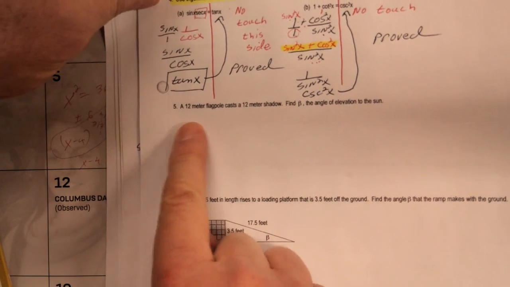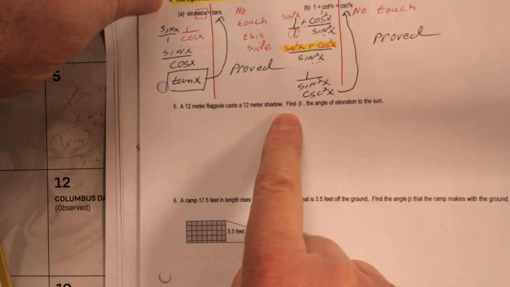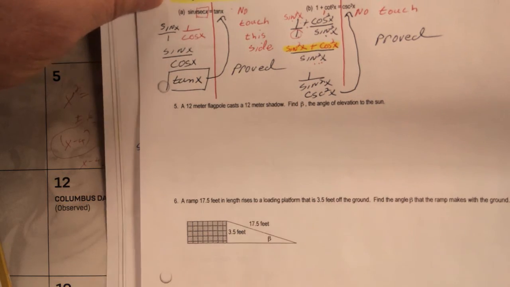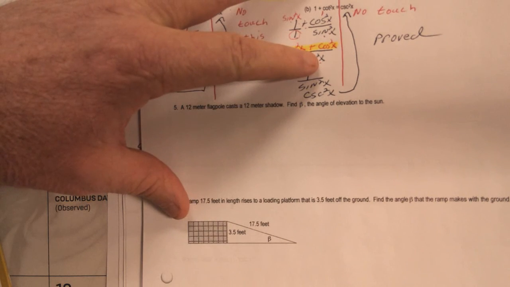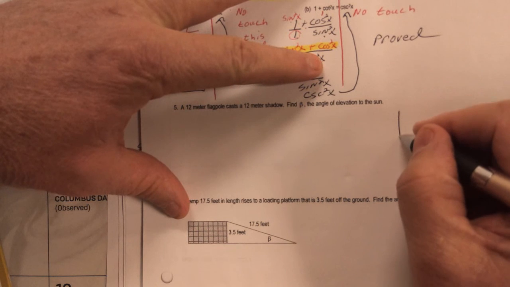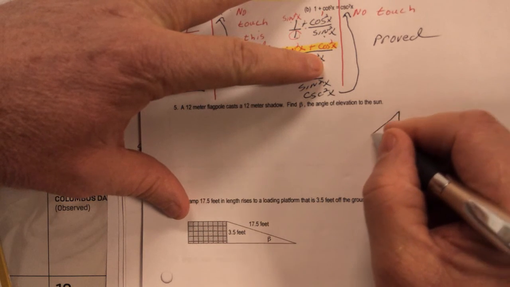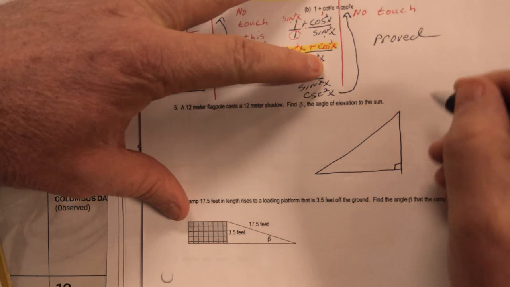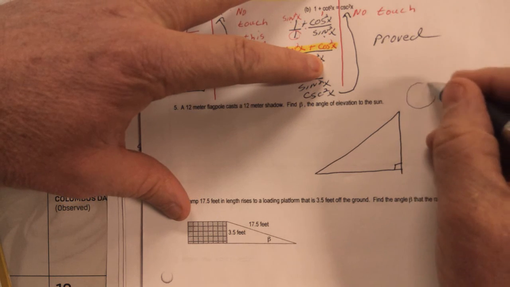It says a 12-meter flagpole casts a shadow. Find beta, the angle of elevation to the sun. Well, a lot of kids get confused on these problems, and I just say draw a right triangle. Up here in the sky is the sun.